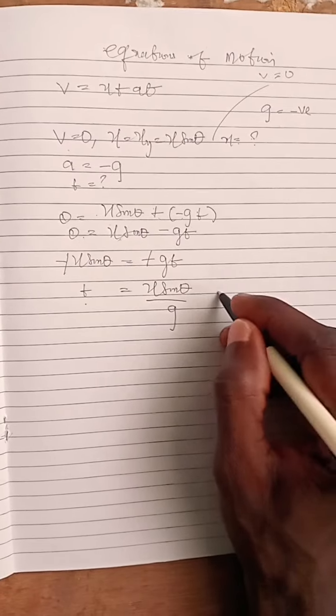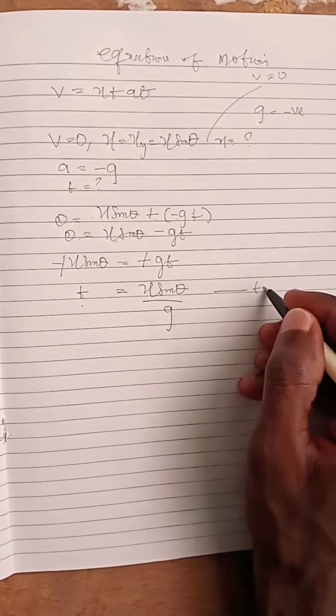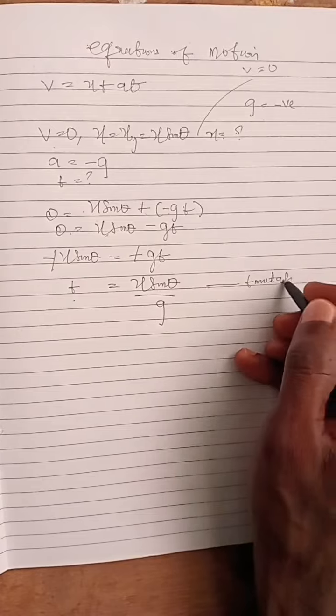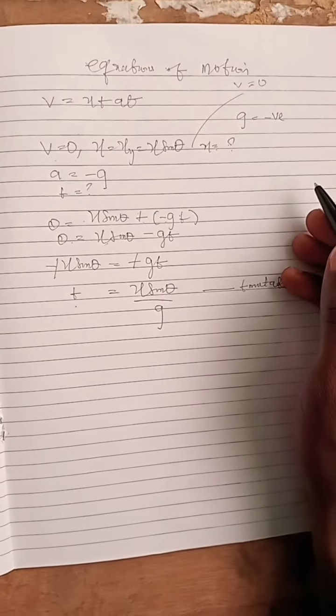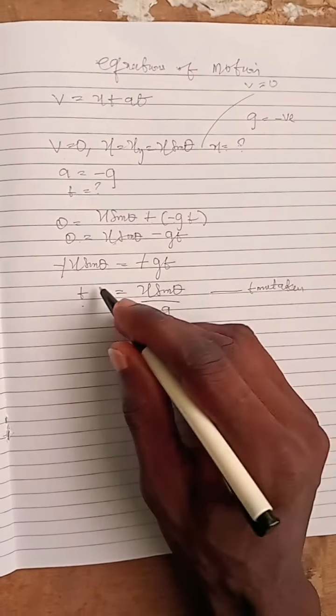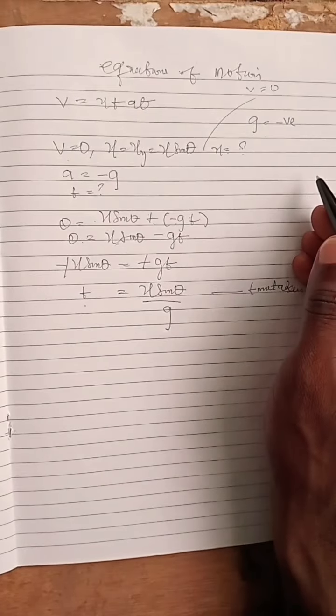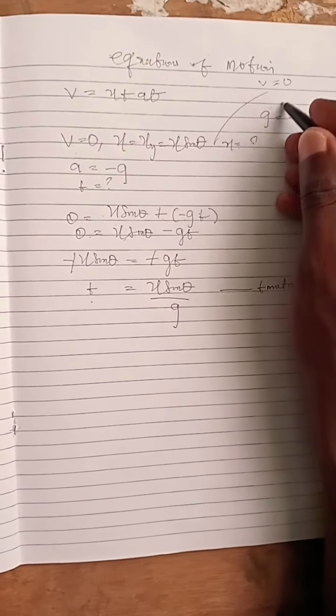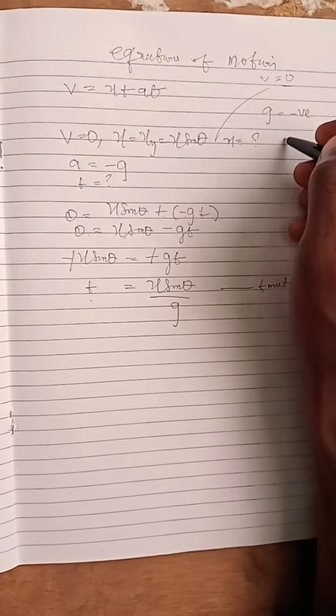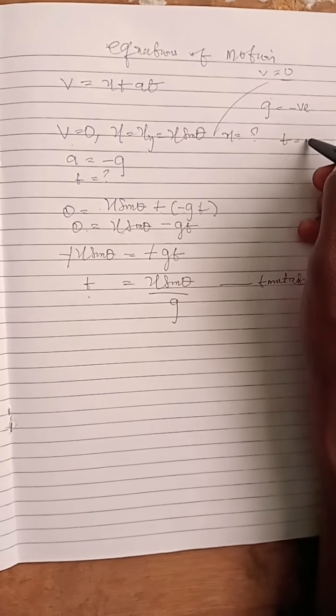So this is the formula for the time taken for the projectile to reach the maximum height. Time taken for the projectile to reach the maximum height. That is the time it takes for this projectile to reach the maximum height. That is the time taken. That is the small t.